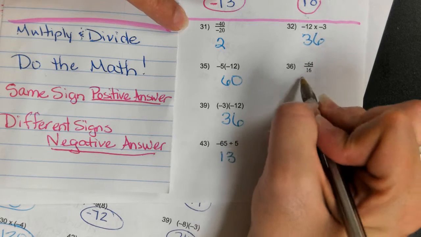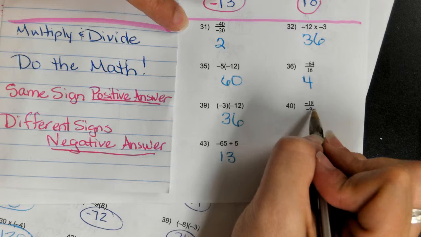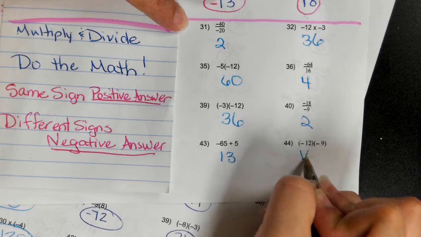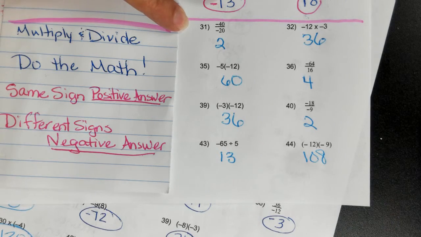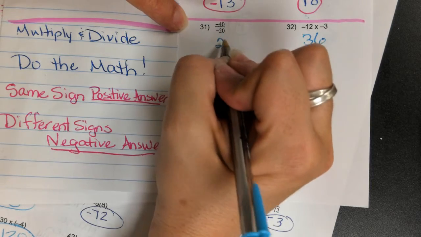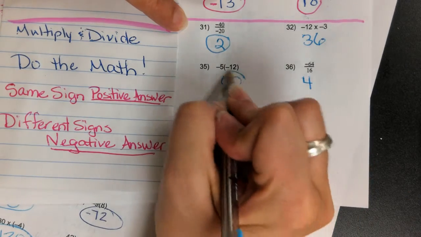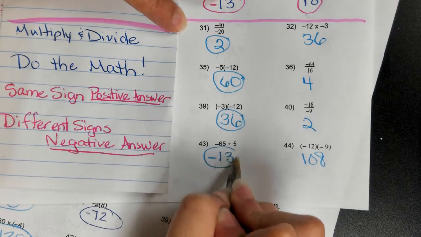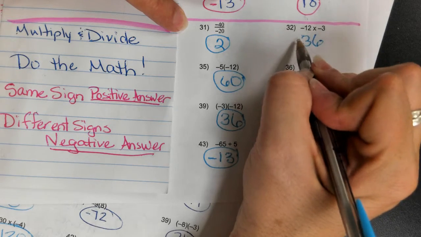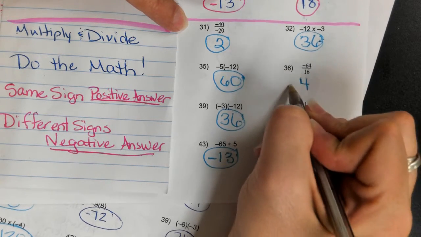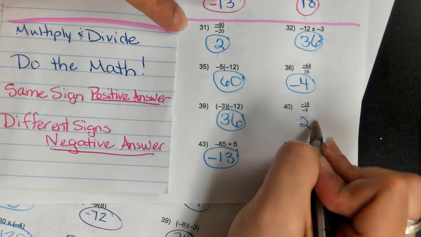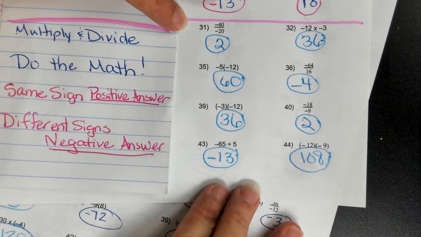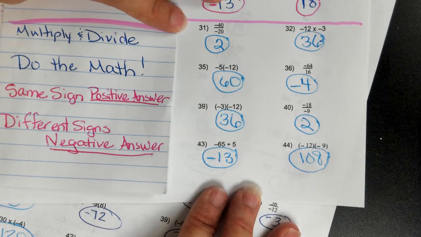64 divided by 16, 4. 18 divided by 9, 2. And then 12 times 9, 108. Okay, now, did the math. Now I'm going to go back and look at the signs. Same signs, positive answer. Same sign, positive answer. Positive, different, negative. Same, different, same, same. Woo!